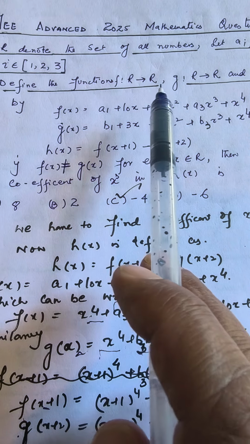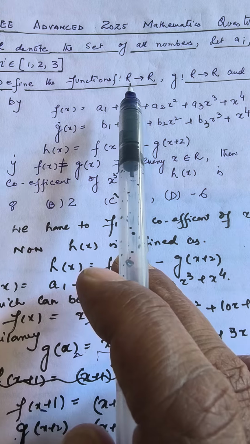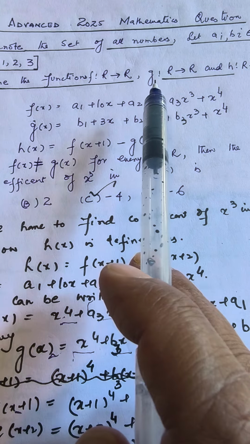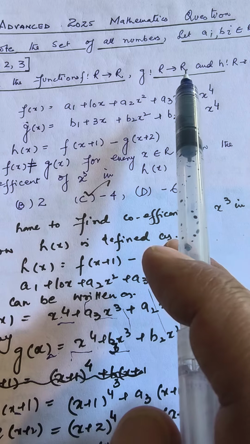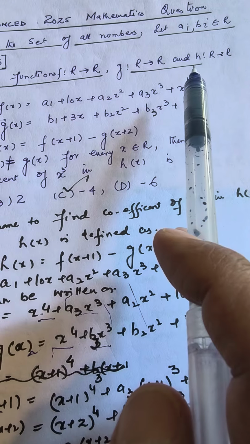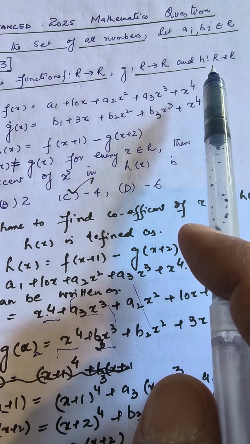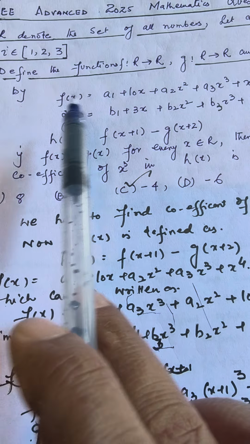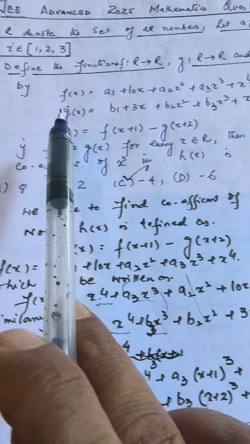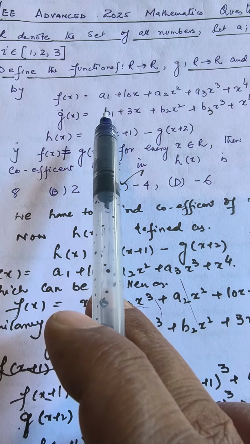Function f is from real to real, that means the function f has domain R and its range is R. Function g, its domain is R and it is defined for all R and its range is R. And function h also is defined for the domain R, giving us a range in R.